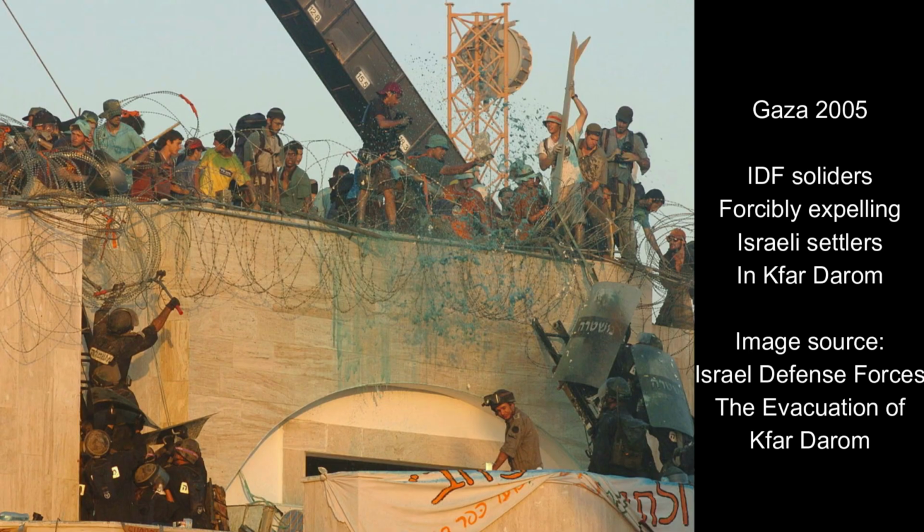So in the year 2005, he decided unilaterally that Israel was going to not just pull out all of its troops, but was going to forcibly remove all the settlers from Gaza. So there were about 8,000 Israeli settlers living within Gaza, and this ended up causing a huge controversy within Israel.